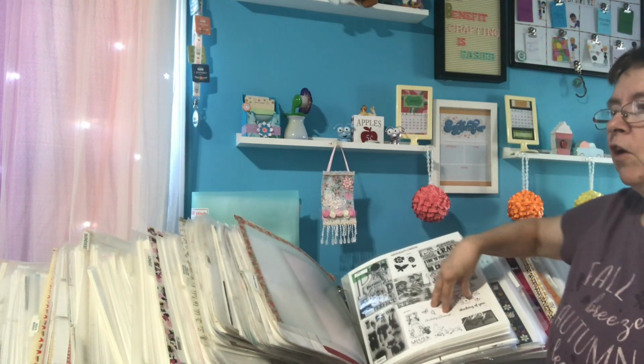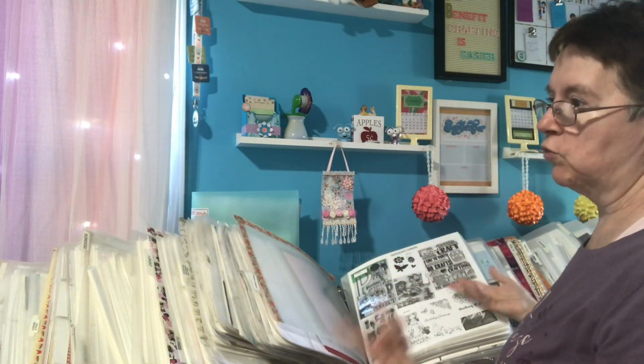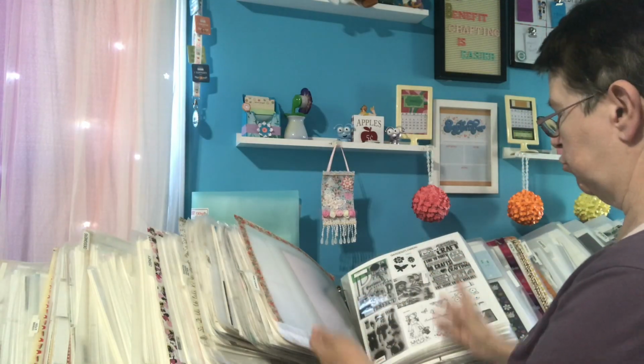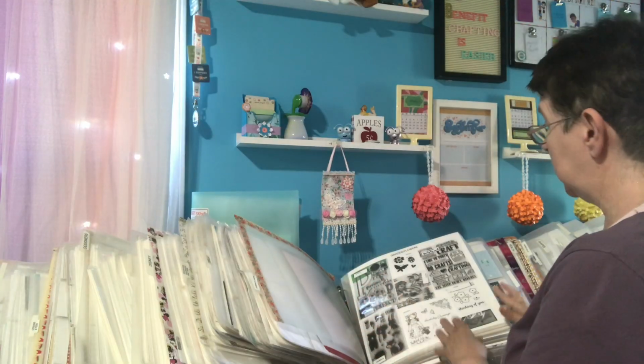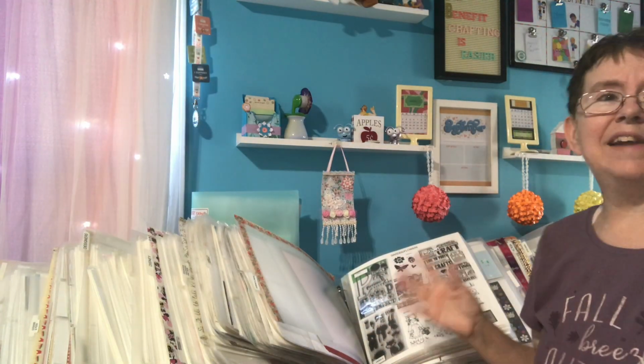I put my catalog at the front of each section of my scrap rack, each theme. Some people put their catalog all in one place. I know Tiffany chooses a spot in the middle of her scrap rack and her whole catalog is there. I'm sorry, my catalog would be huge. I suppose I could have made it smaller by cutting down, but I don't.